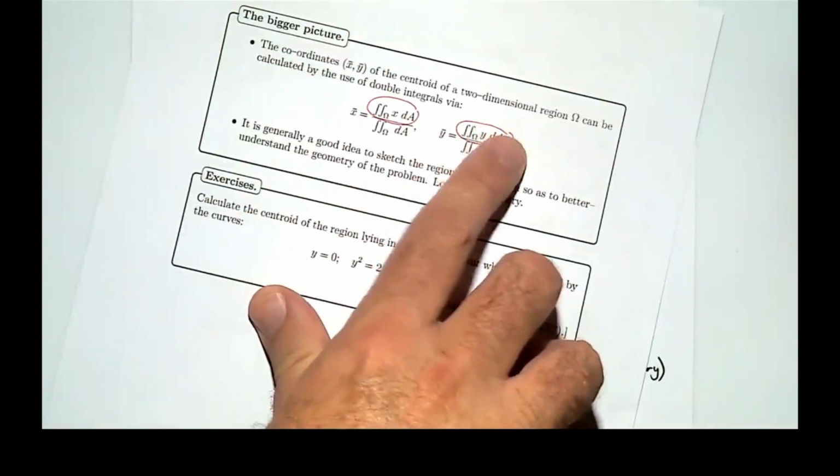And it's the same with the second one, right? This is the first moment about the x-axis, and you're dividing by the area. Let me say a little bit more about that.